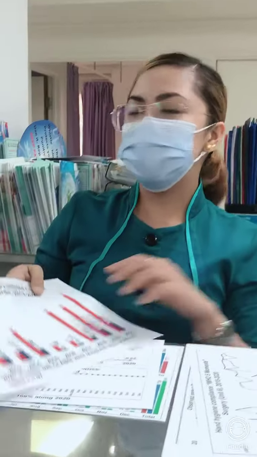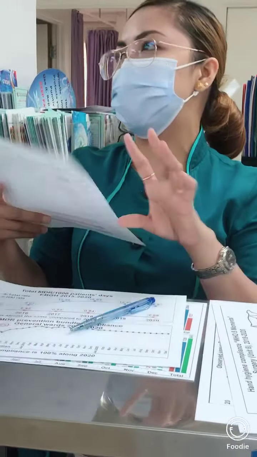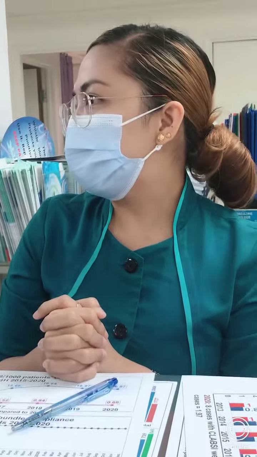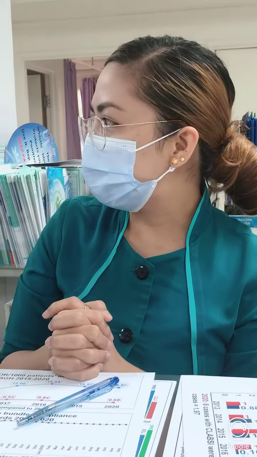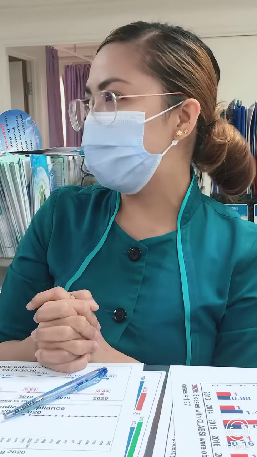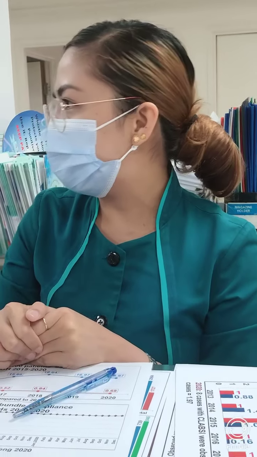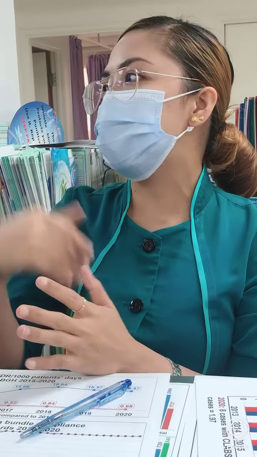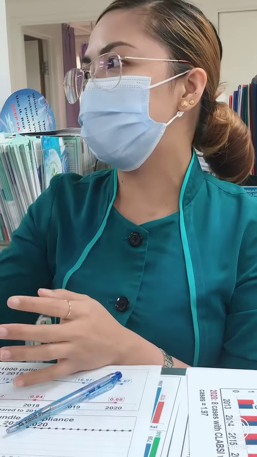Okay? Then also for the dressing change of our central line, how often are we changing the dressing? If you are using the chlorhexidine, it is 7 days. But if you're using the gauze only, how many days? Gauze is daily. The semi-permeable is 3 days.